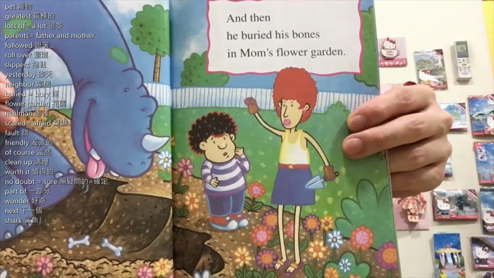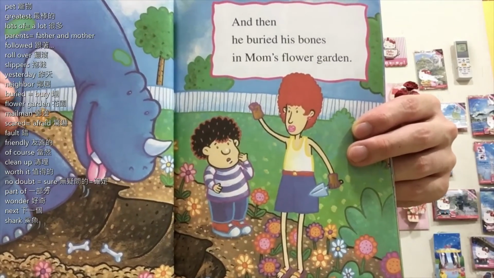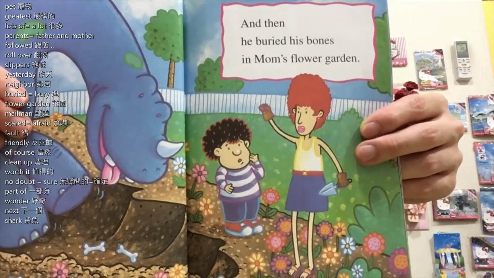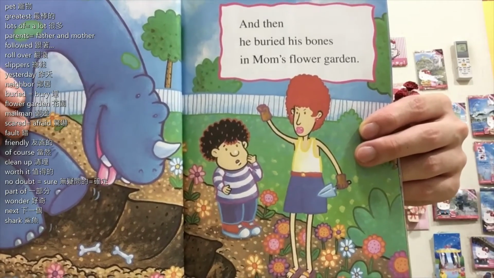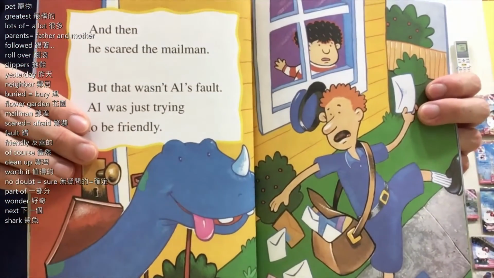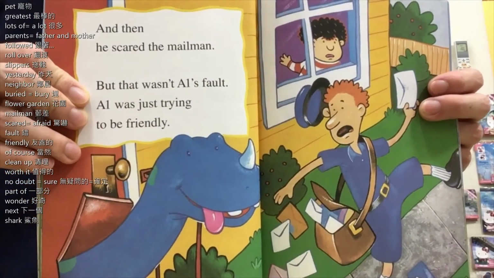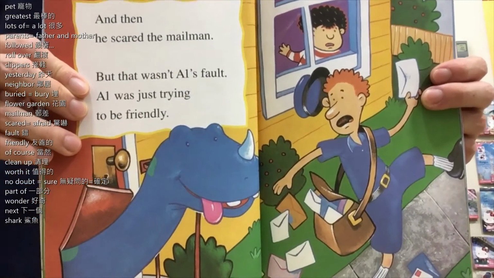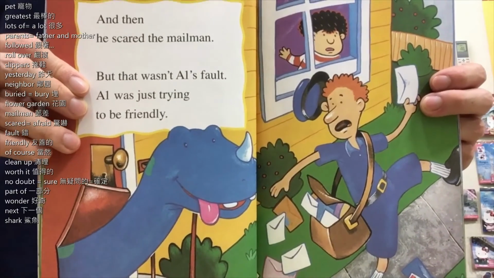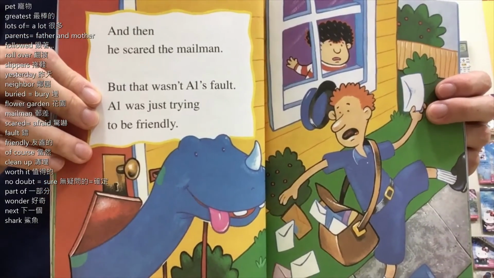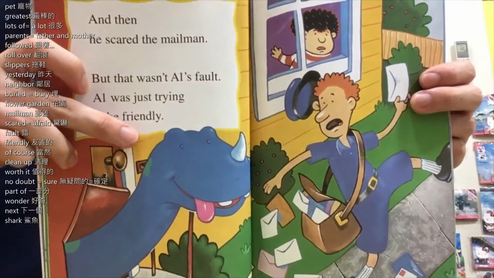And then he buried his bones in Mom's flower garden. And then he scared the mailman. But that wasn't A1's fault. A1 was just trying to be friendly.